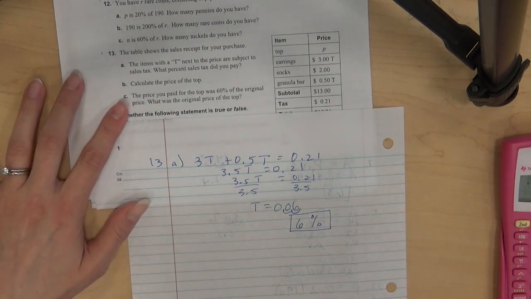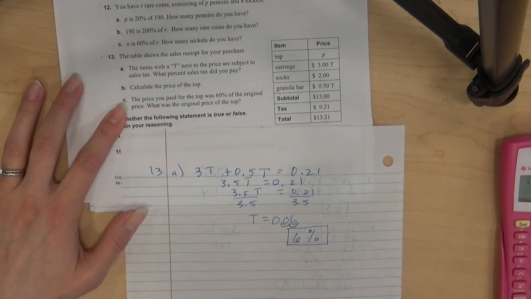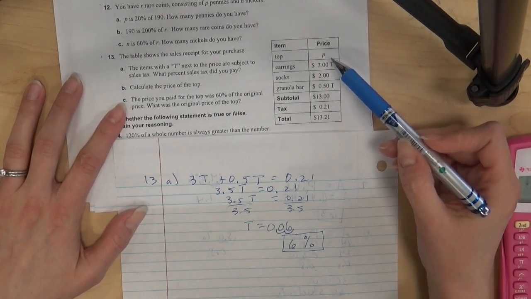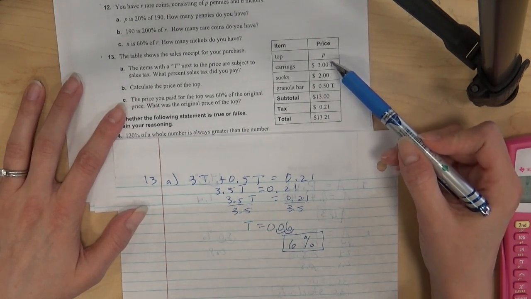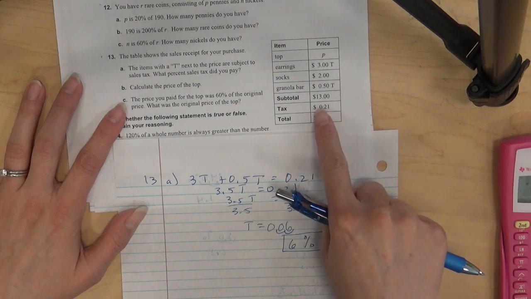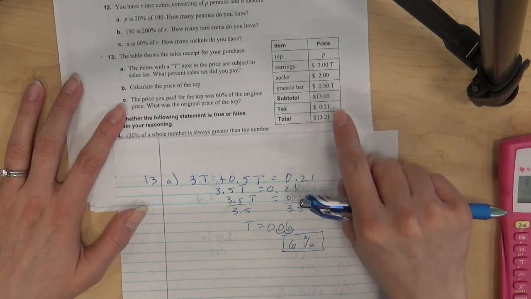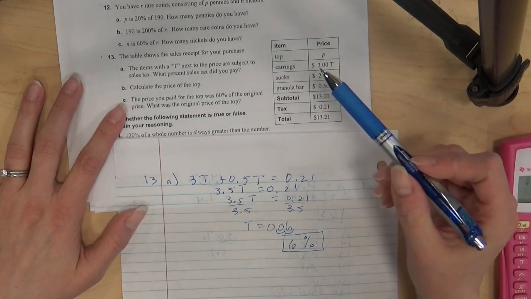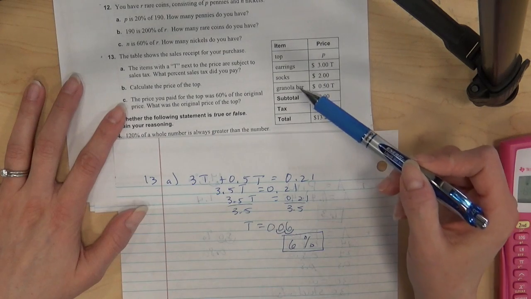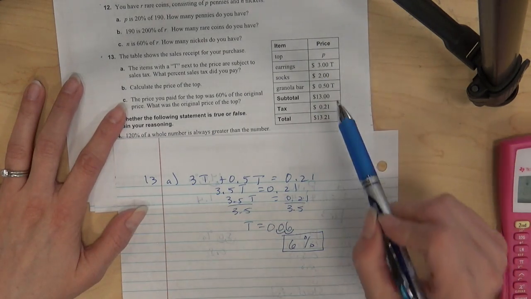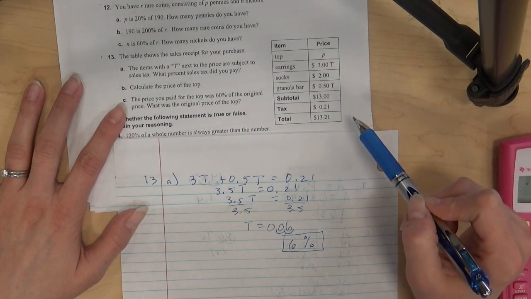For part B, calculate the price of the top. Okay, so there's different ways that this can be done, but we know that all of the items added up to a total, the subtotal was $13. So that was without even accounting for the tax. If you add the original price of the earrings, the socks, the granola bar, and the top, it is $13. So you can feel free to ignore the tax on this problem.